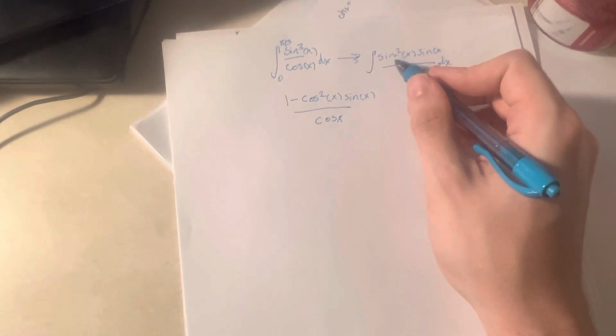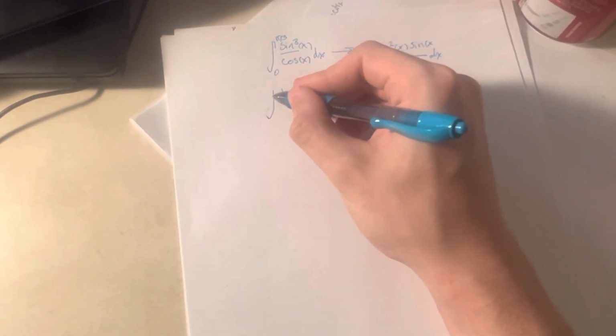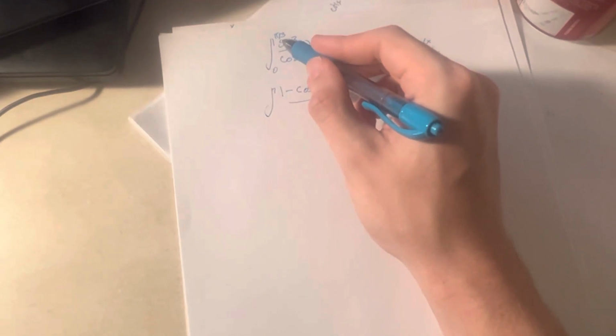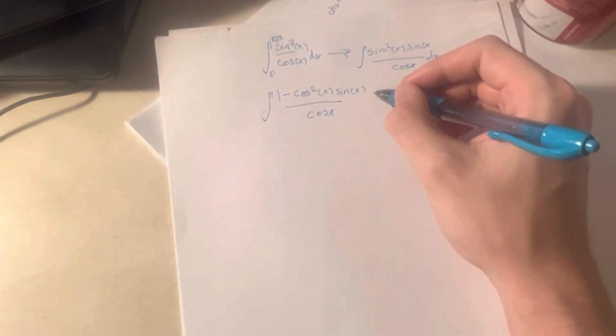If you know our trigonometric identity, sine squared is equivalent to 1 minus cosine squared, just as cosine squared is equivalent to 1 minus sine squared. So we're taking the integral of that. And keep in mind, it is defined between pi over 3 and 0, but for our purposes, we'll just be using the integral sign till the end.